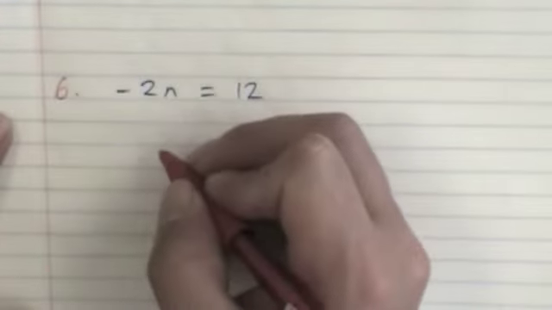Okay, for the final equation of this video, we've got negative 2 times n equals 12. Now, first thing we think is what's getting done to our pronumeral n? It's getting multiplied by negative 2. So let's see what the opposite is. The opposite is dividing by negative 2.